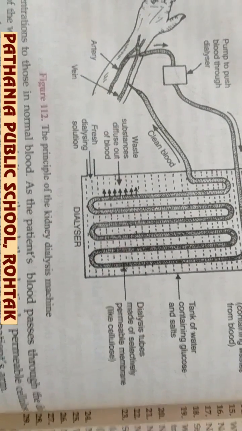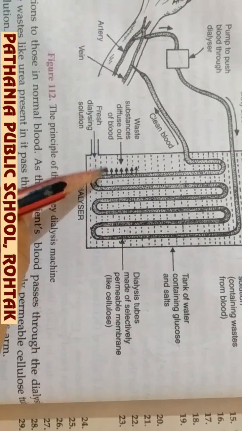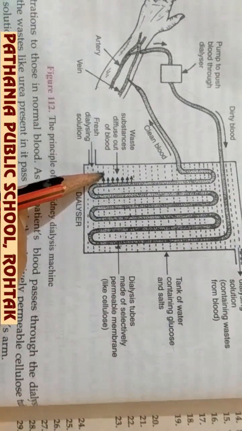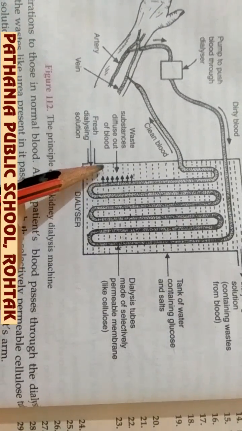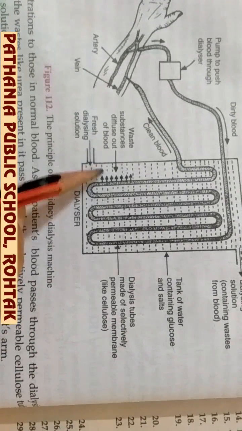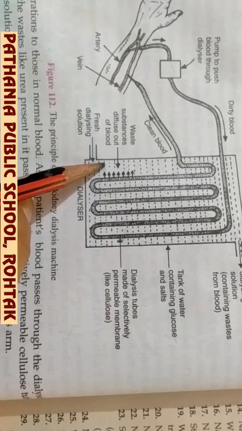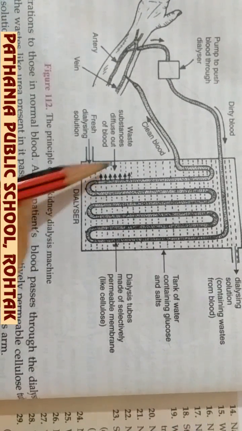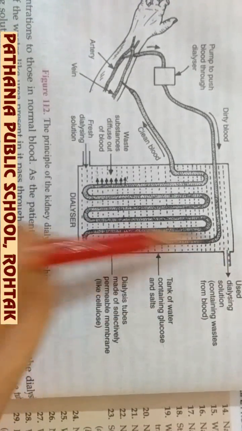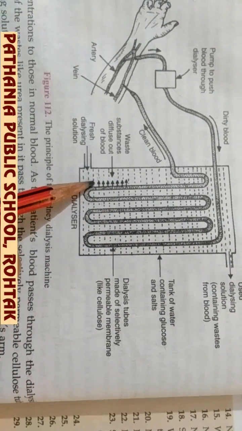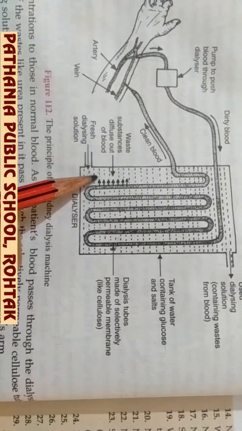When the waste material comes out into the dialyzing fluid, the concentration of the waste material will increase in the dialyzing fluid. So for further diffusion, the same dialyzing fluid cannot be used, so it is to be removed from here, and then fresh dialyzing fluid is to be filled into this tank.